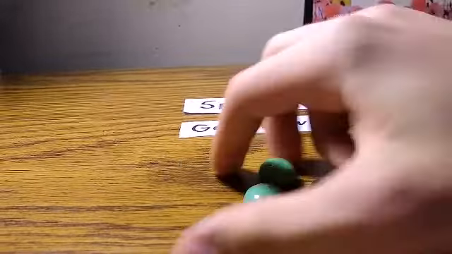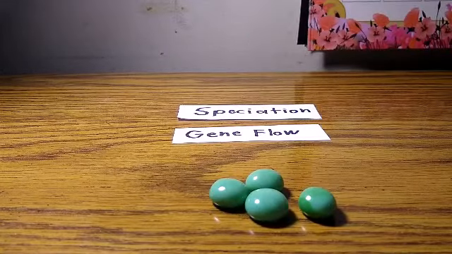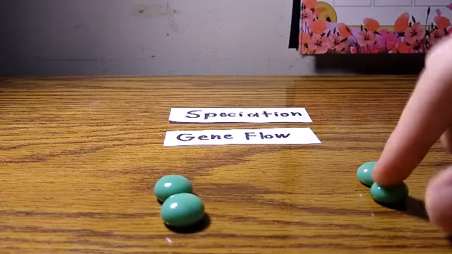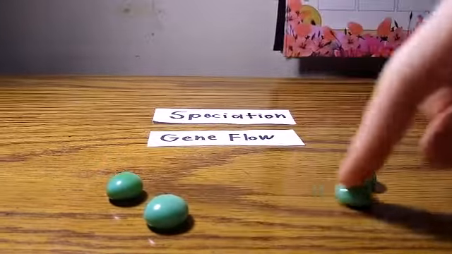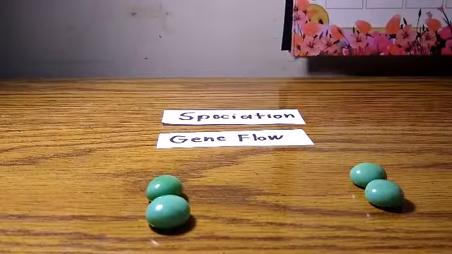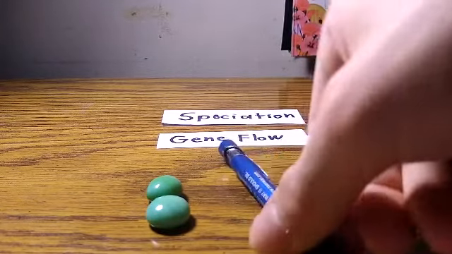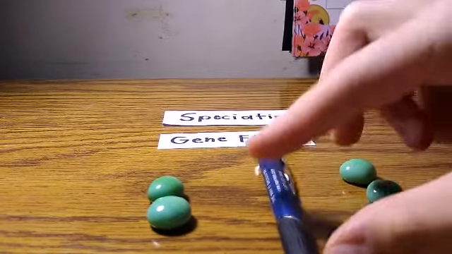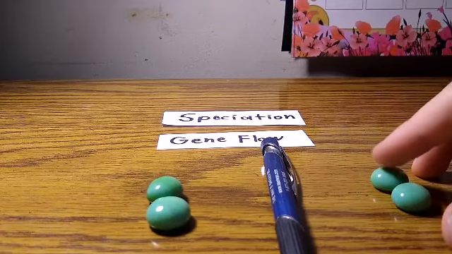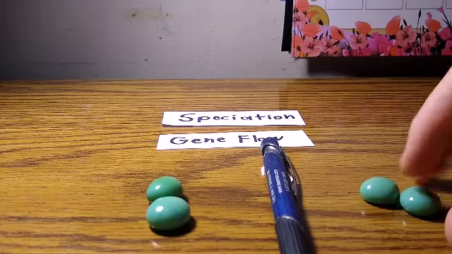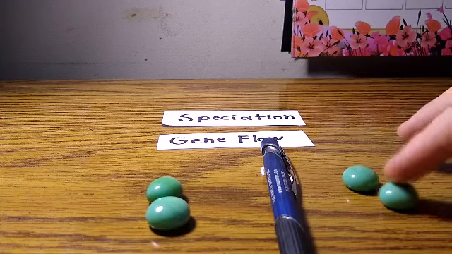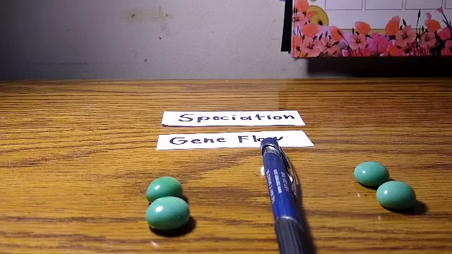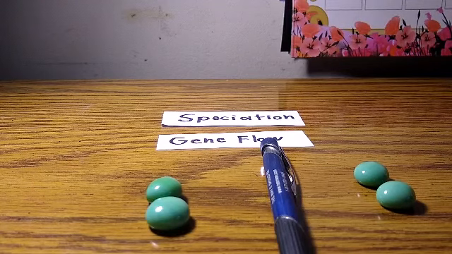So you can see we have a population here. You can see we have two populations here, and they're going through gene flow, mixing up alleles and such, and then suddenly a barrier becomes between them, and they cannot pass through to distribute more alleles. So genetic drift occurs between them. That is the random chance of variation in a group. It is similar to gene flow, but they are two separate topics.